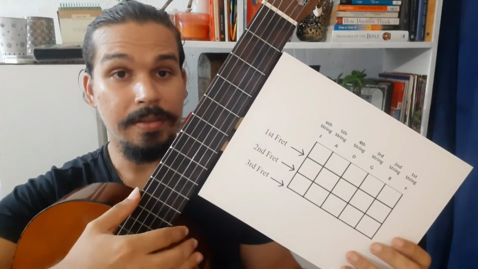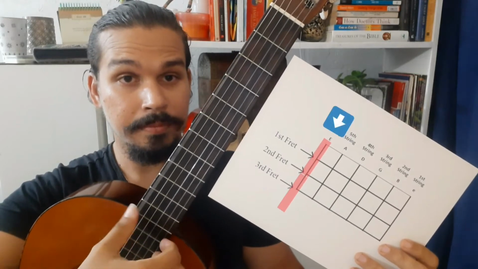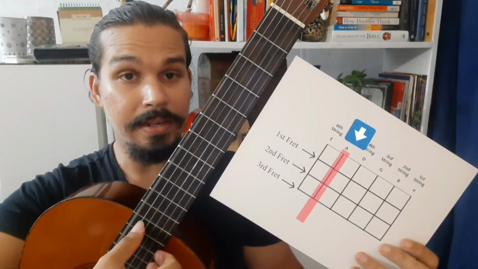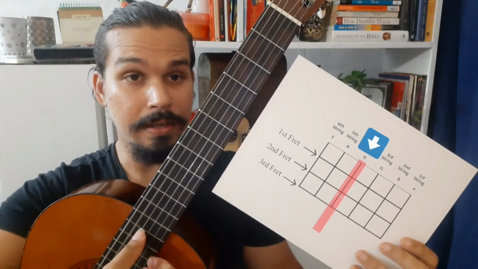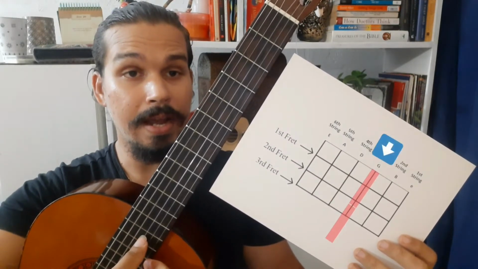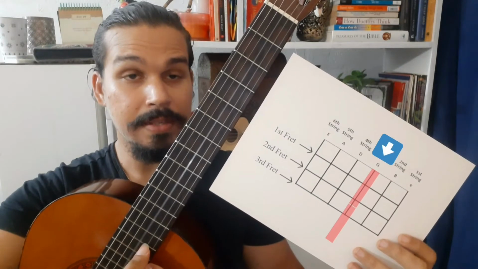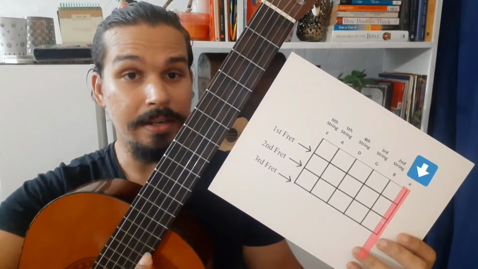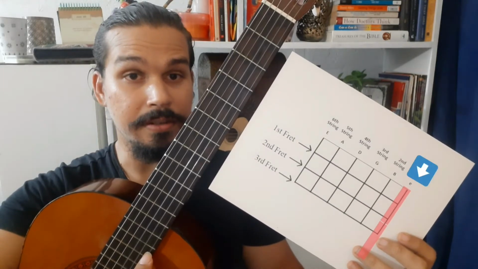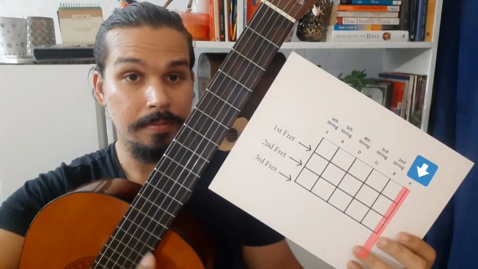So, the sixth string is on top, the fifth string highlighted in red is here, the fourth string highlighted in red is here, the third string highlighted in red is here, the second string highlighted in red is here, and the first string highlighted in red is the bottom string of the guitar, the first string of the guitar.